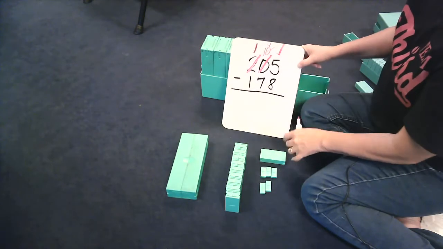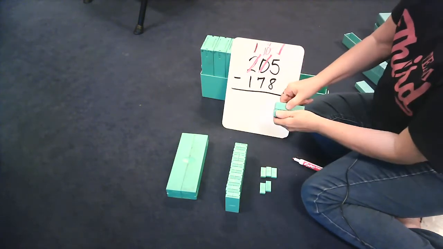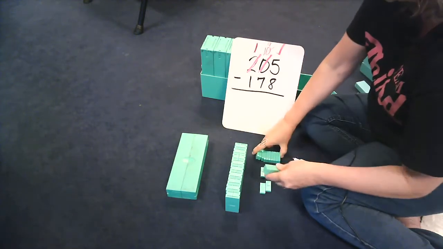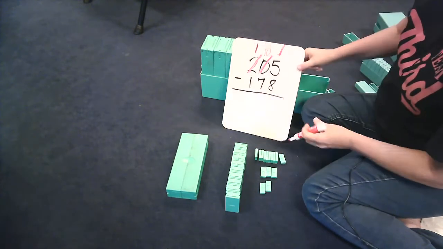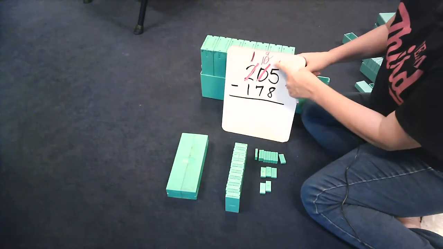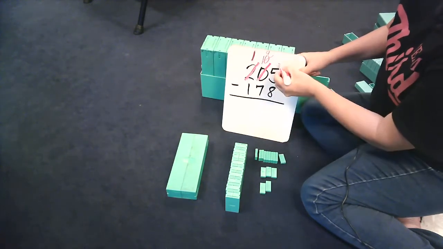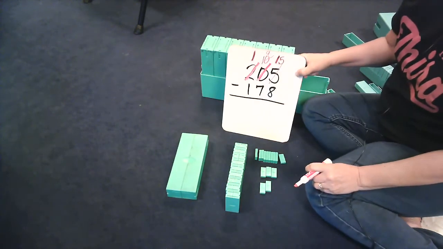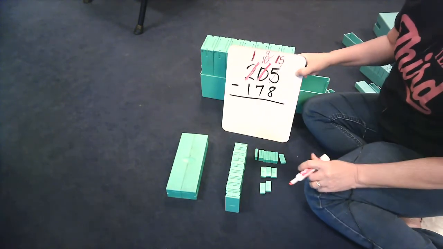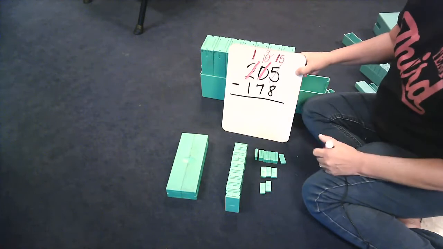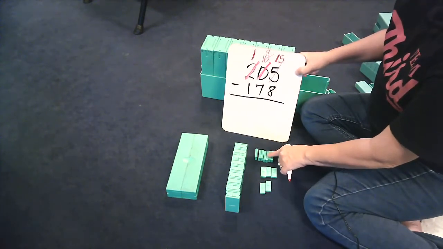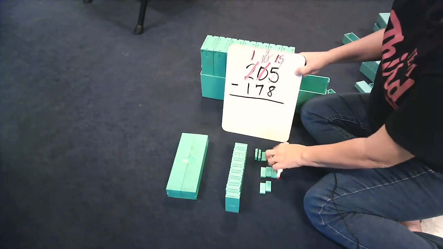And now I can take this 10, break it open, and lay down the 10 pieces that I need to be able to subtract 8. So here I have 5, and I'm adding to that 10 more pieces. Now that gives me 15 in the ones place. I can easily take away 8 now. 1, 2, 3, 4, 5, 6, 7, 8.